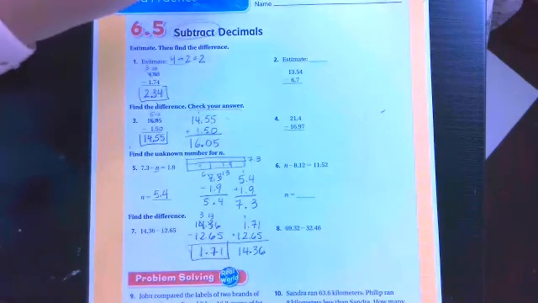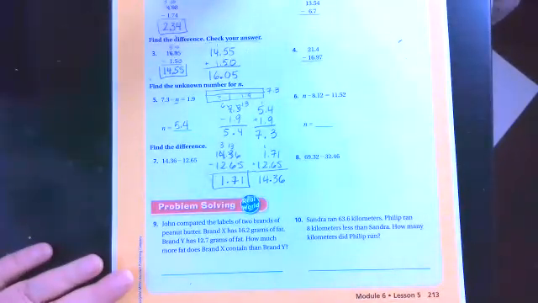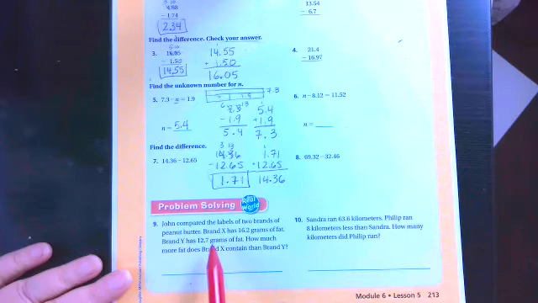Then we have a word problem down at the bottom. It says that John compared 2 labels of peanut butter. Brand X has 16.2 grams of fat. Brand Y has 12.7 grams of fat. How much more fat does brand X contain than brand Y?